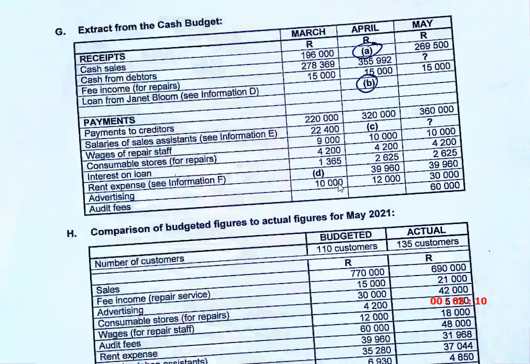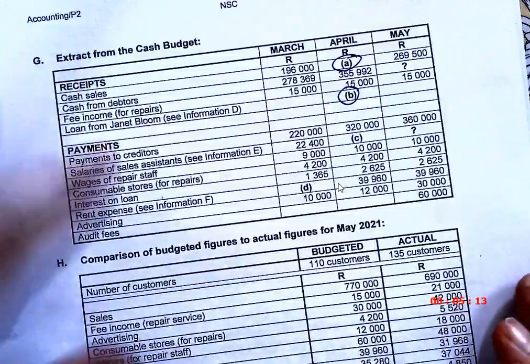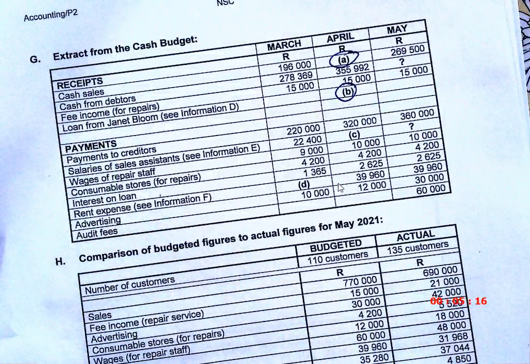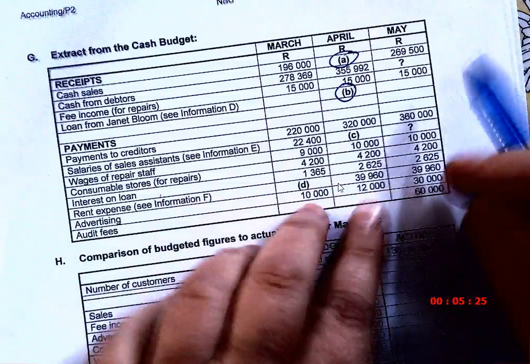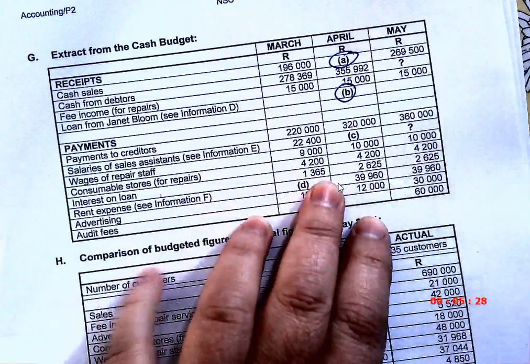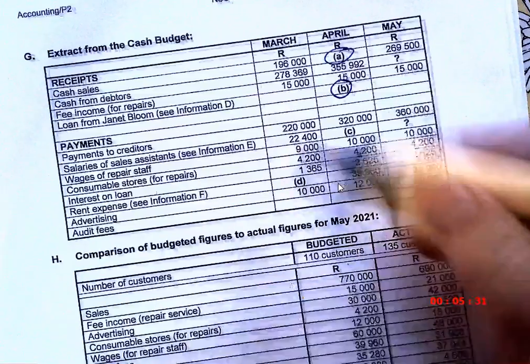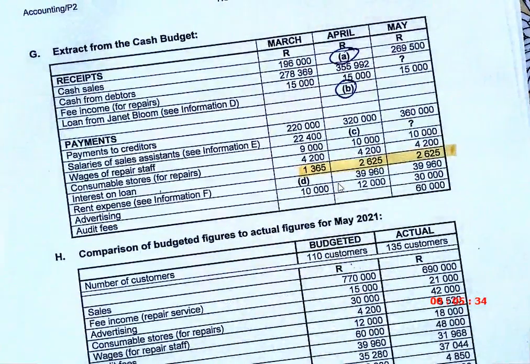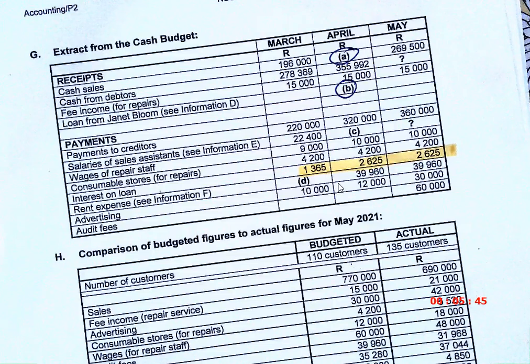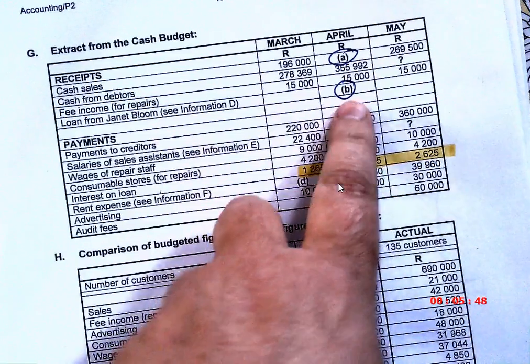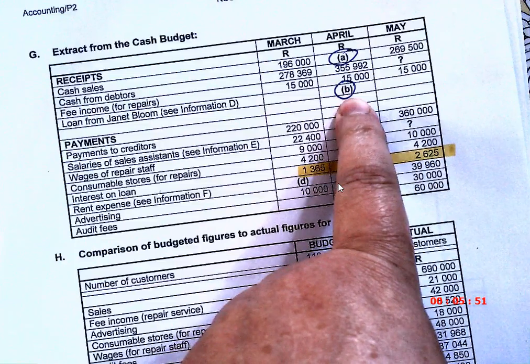Okay, so now let's go look. They gave me basically the interest is 9%. That's what they give me. Do I have interest? Let's go look at April. Interest on loan. Now can you see there that March is less than April, which means that I got an additional loan. I had a loan in March. In April, I got an additional loan. So I need to know the additional loan.